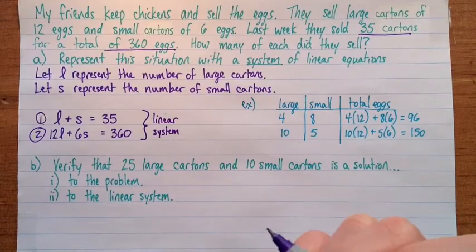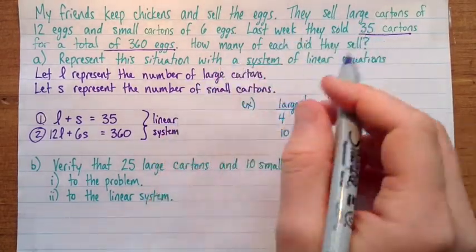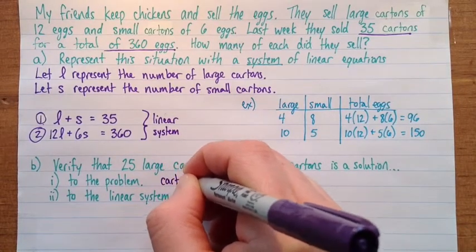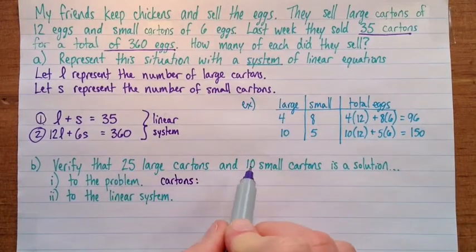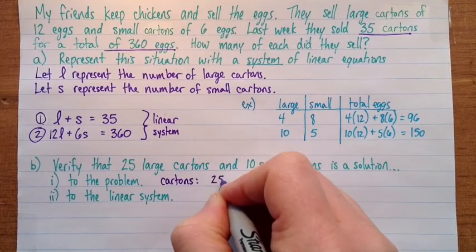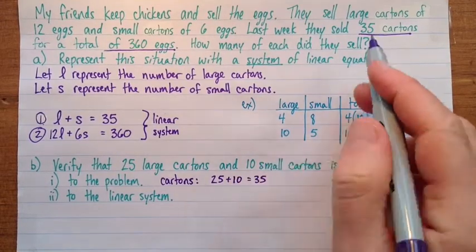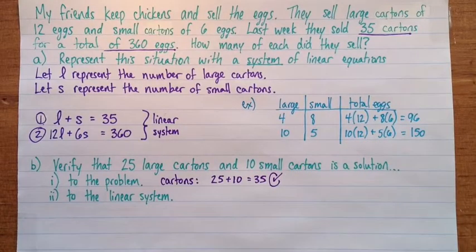Okay, so check that it's a solution to the problem. So first of all, things we know is total cartons, 35. So the cartons, and they're claiming that 25 large and 10 small is the solution. So the total is 25 plus 10. That comes out to be 35, and that was what we were supposed to have. So check mark, that part is right.